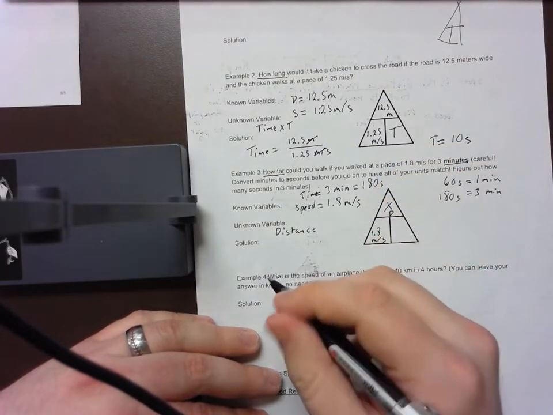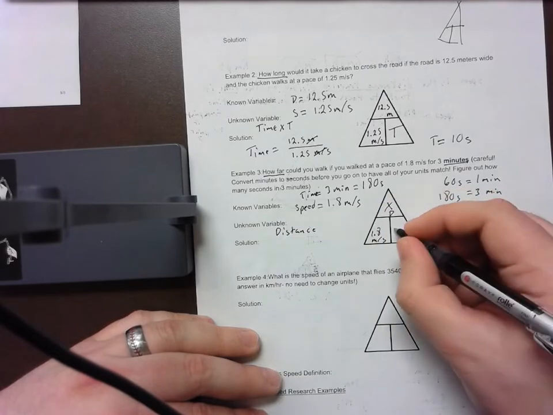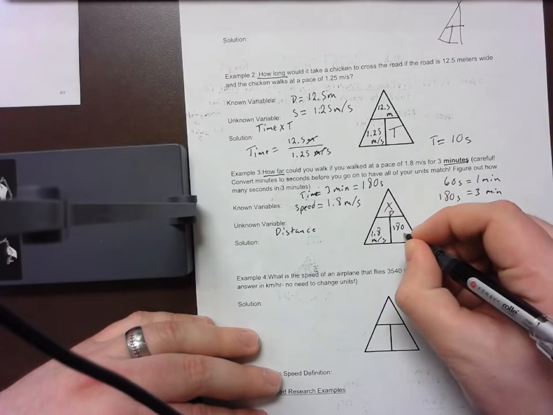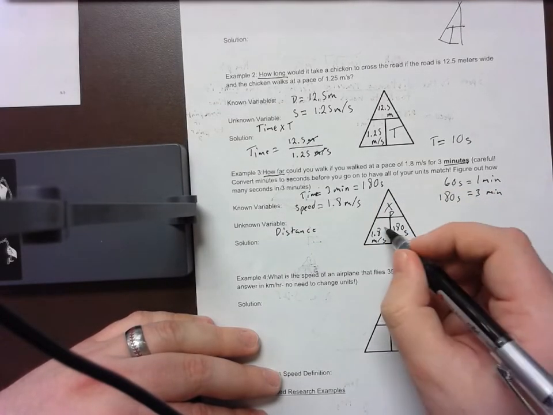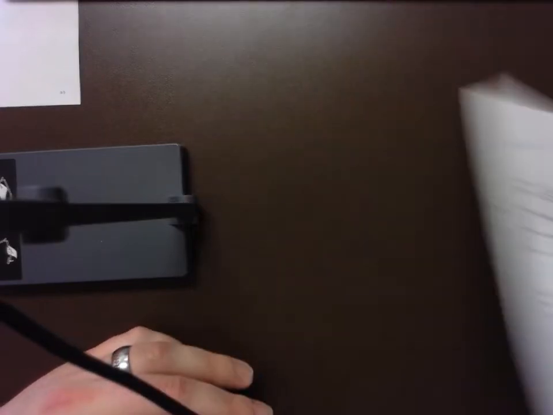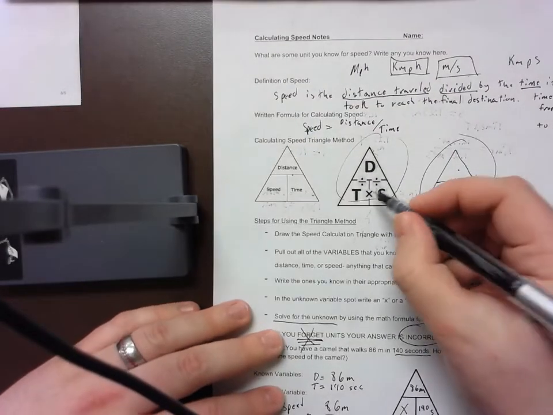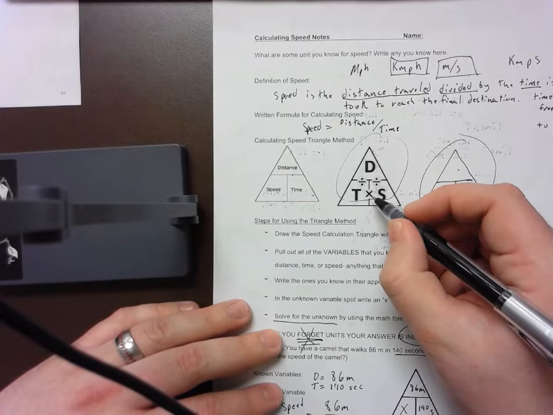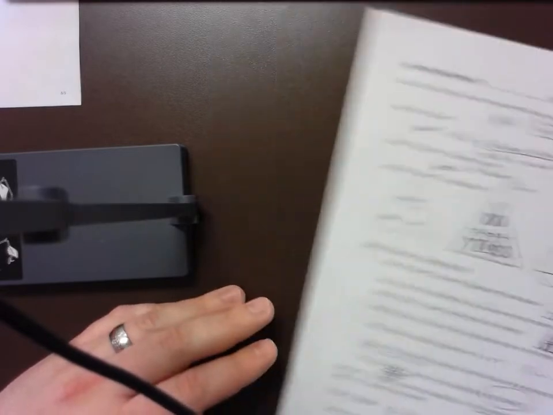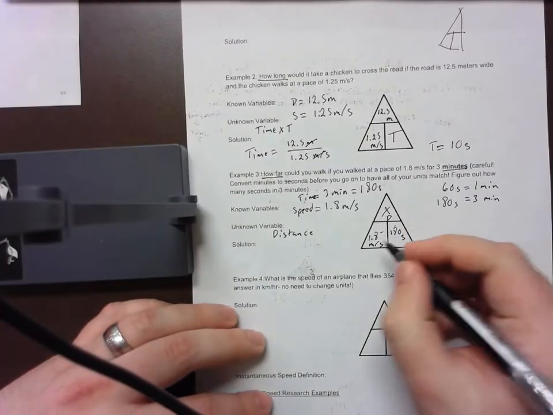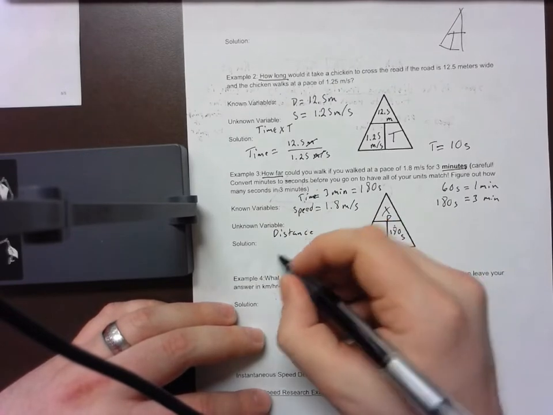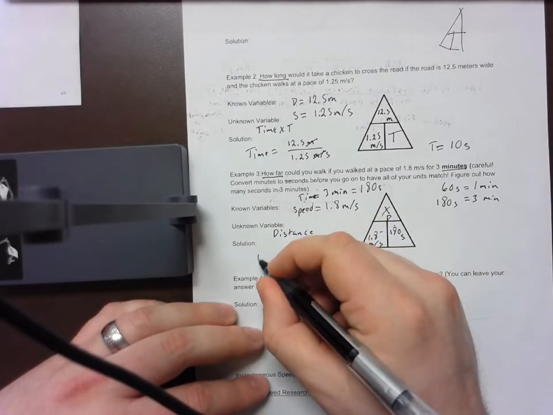So now our solution, we have to find distance. We'll make sure we put it in here. So we have our 2 knowns. So if we flip back, we see that if they are on the same level of the triangle, we must multiply. So in this case, we must multiply the 2 together. So we have our distance that we're looking for.